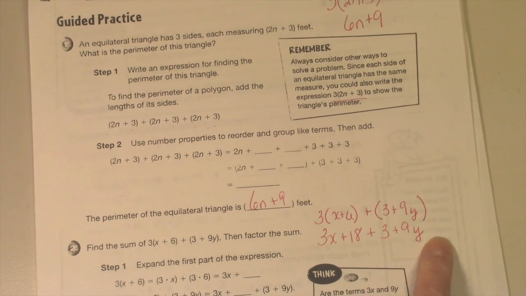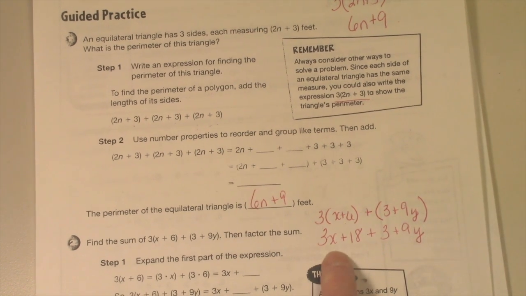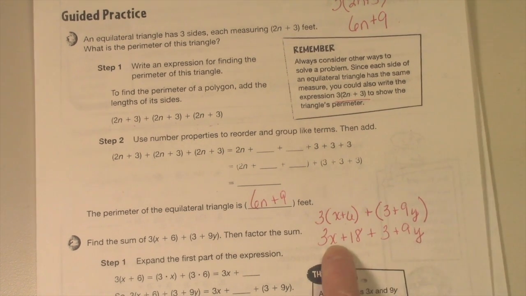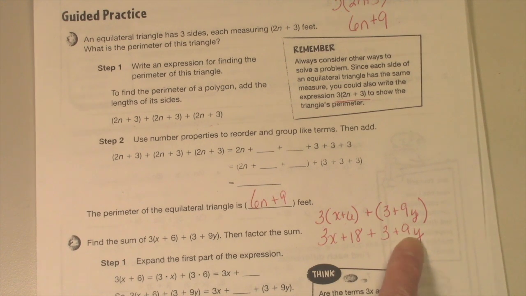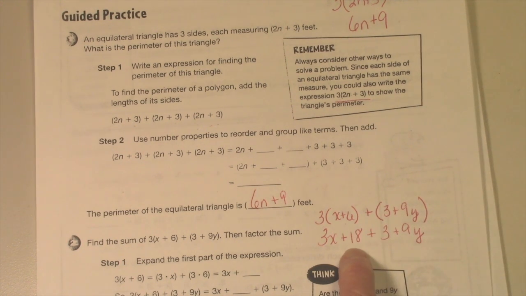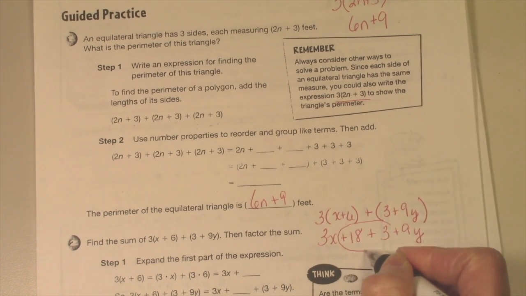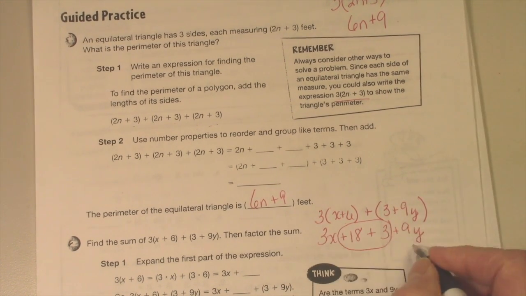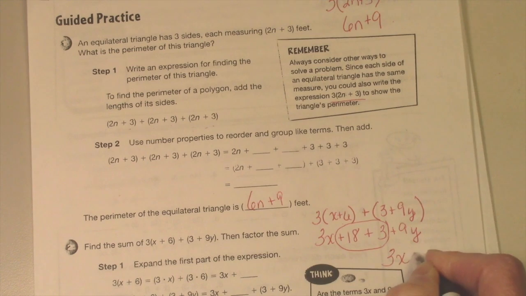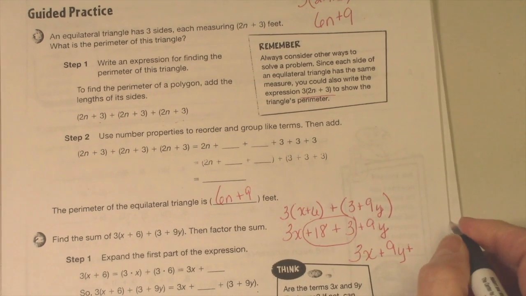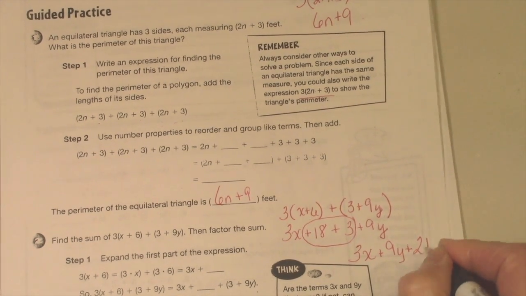Now I scan this whole row here and say, what like terms do I have here? The only like terms I have, really, I have 3x and I have a 9y. Can't combine them, but I have 18 and a 3. These are the only ones I can combine right here. So I'm going to write 3x plus 9y, plus 18 and 3 more, 21.